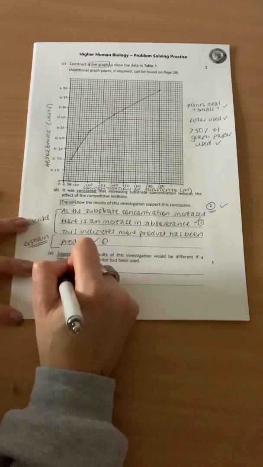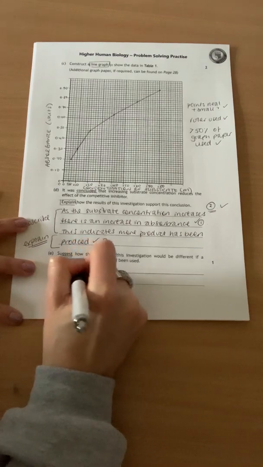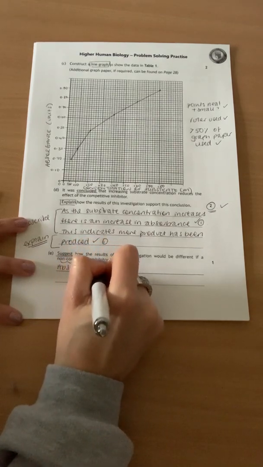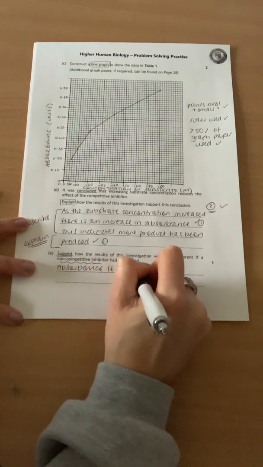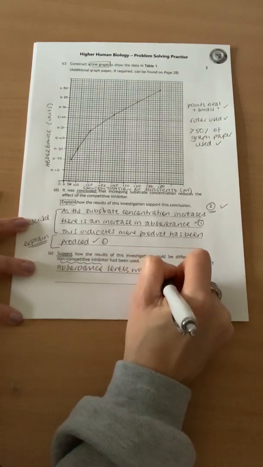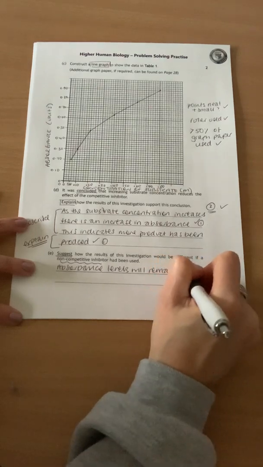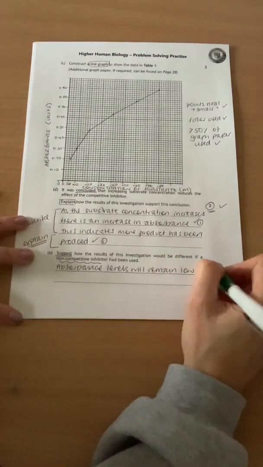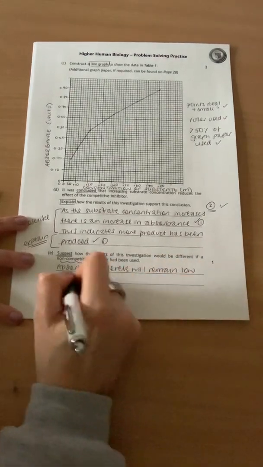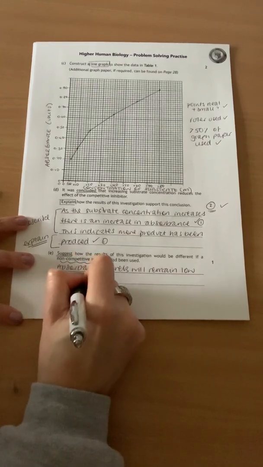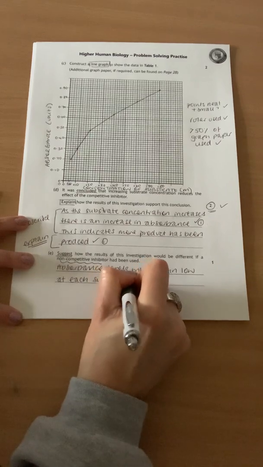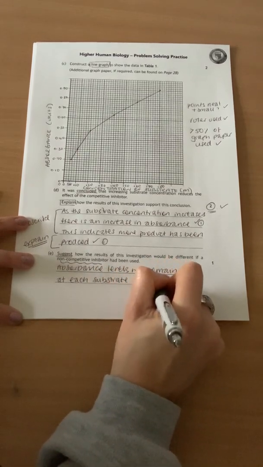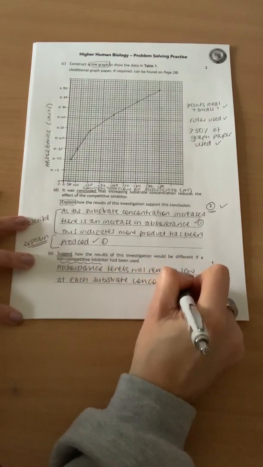Okay, so I'm going to say absorbance levels will remain low, or we could say it won't increase at each substrate concentration.